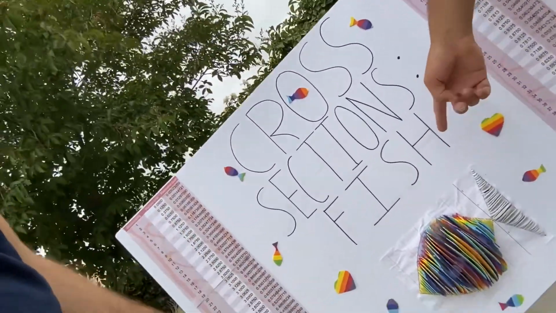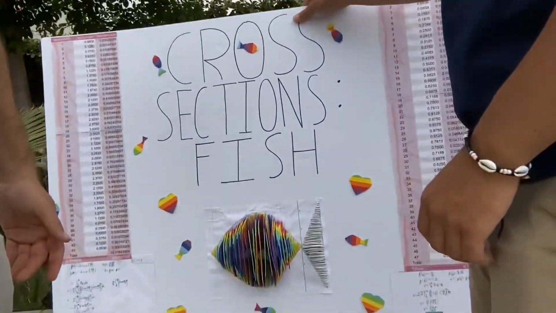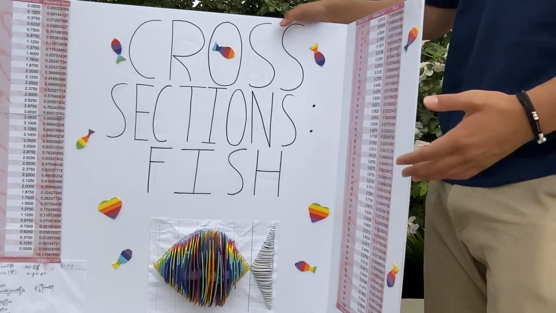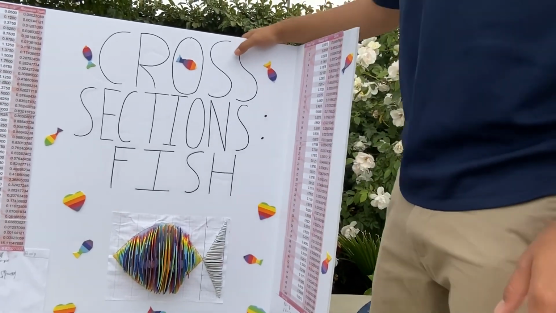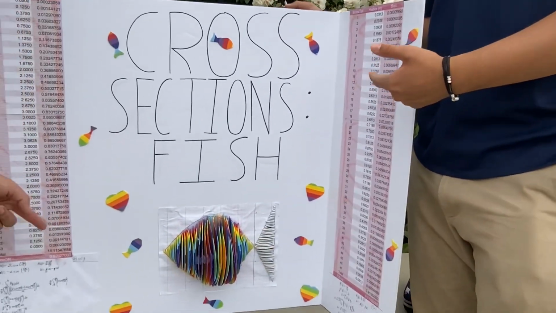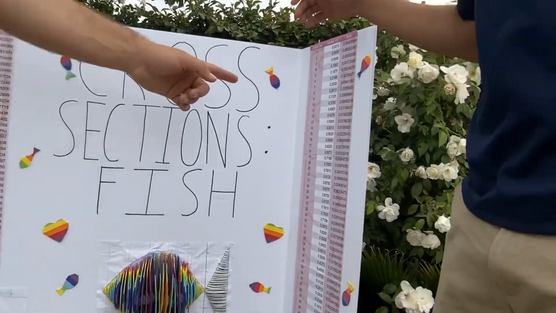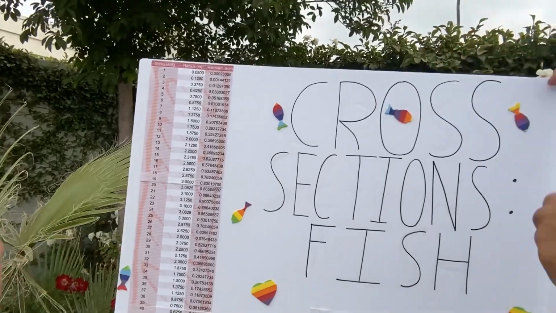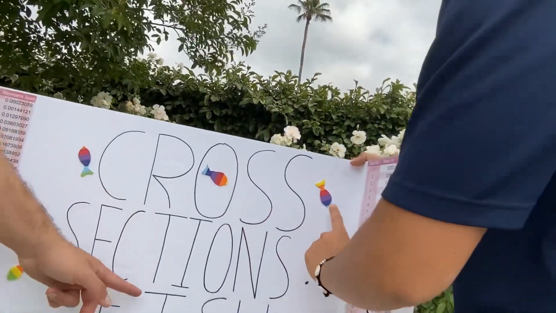We like the colors. It's really colorful, and it's all good. I don't like to make the board seem boring. So it's not boring anymore with all these colors. It is not. See, we got pink. We got rainbow, and we got cross sections fish.